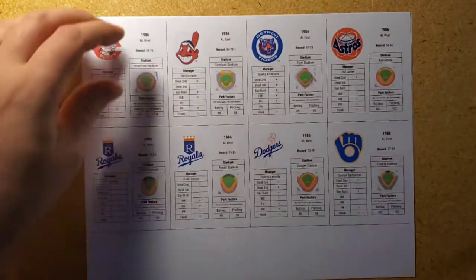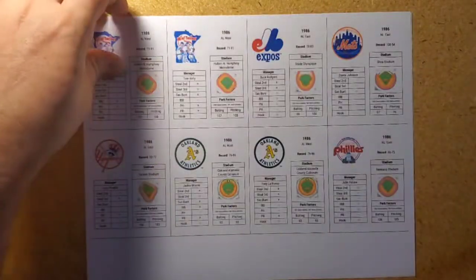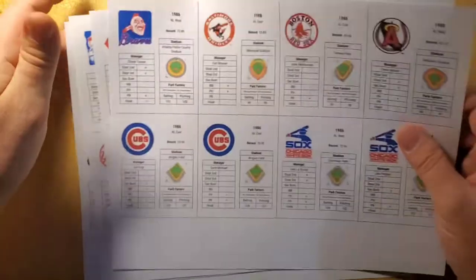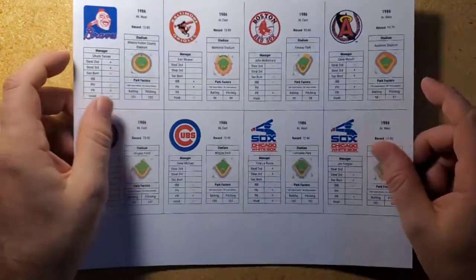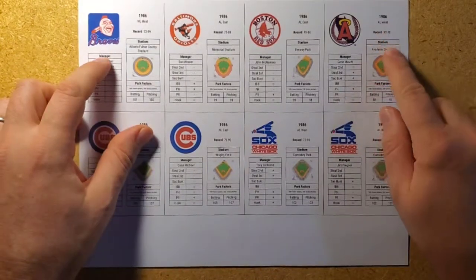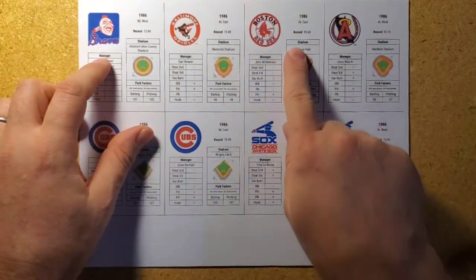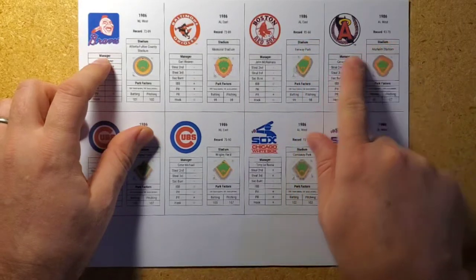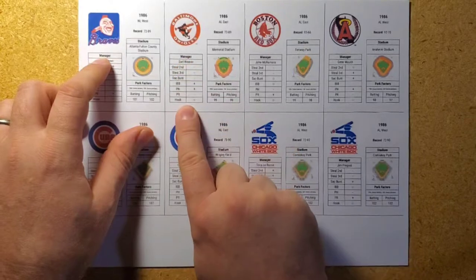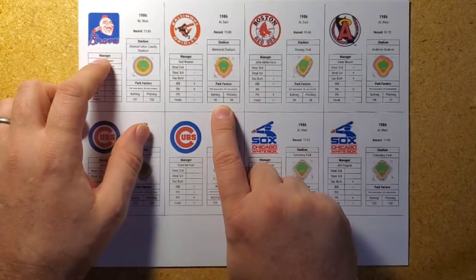Check this out. I got everybody in here. So the entire 1986 Major League Baseball teams are listed in here. And then there's a couple of cool extra features in here. It tells you the year and what division they're in, but also it gives their team record for the 86 season. And then we have two extra things here. One is the manager chart and one is the stadium chart.